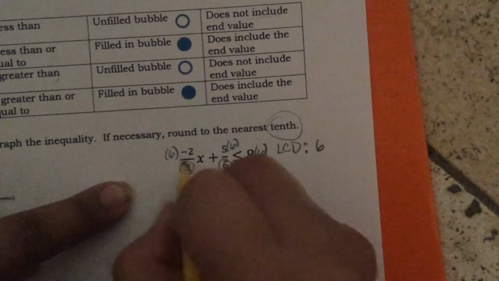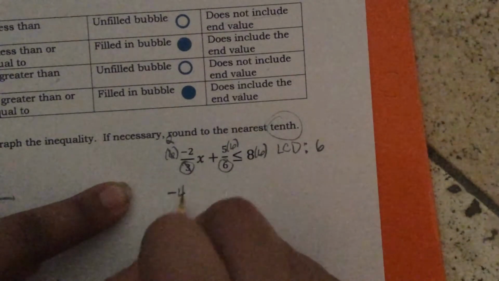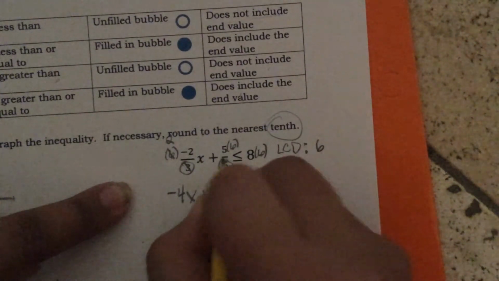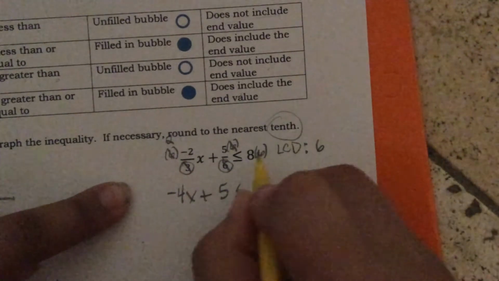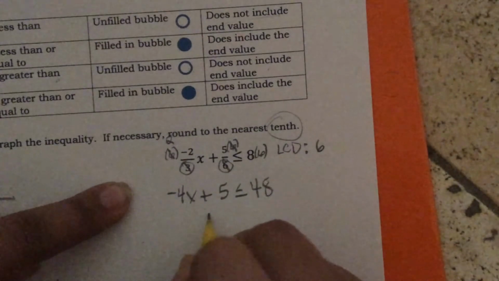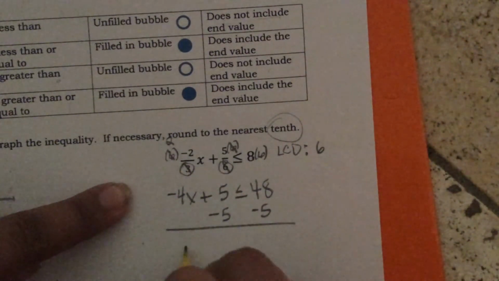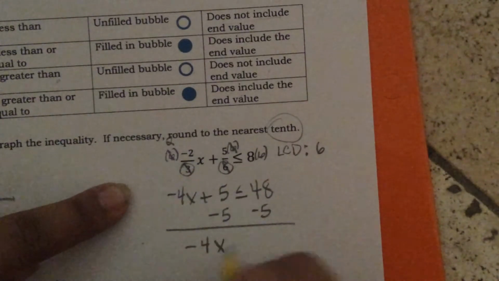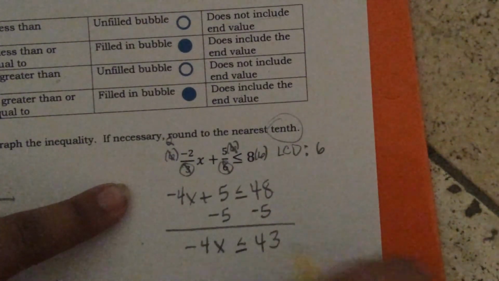So 3 goes into 6 2 times. And 2 times a negative 2 is a negative 4x. Plus, the 6's cancel right here, and that's 5, less than or equal to 8 times 6, which is 48. We're going to subtract the 5. So we're going to get negative 4x is less than or equal to 43.